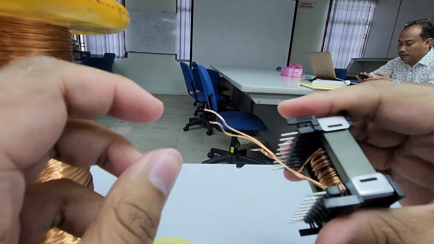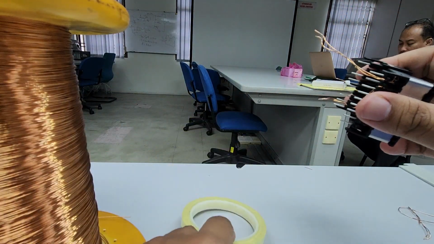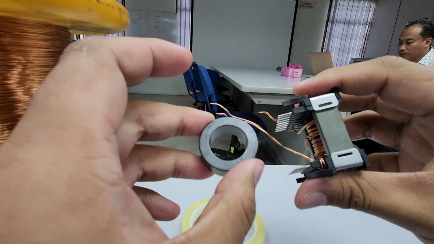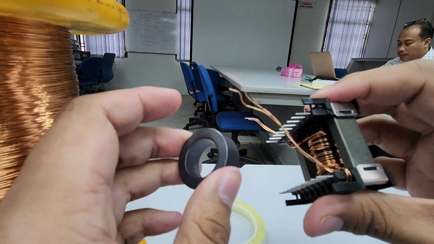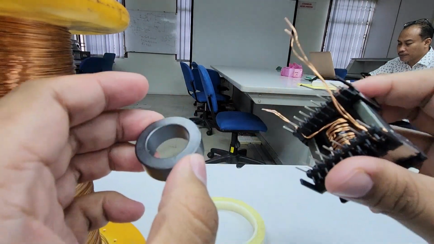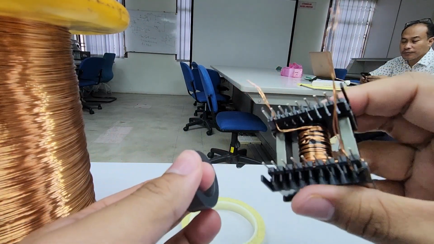How to make an inductor using a toroid. Where is the toroid? This is the toroid and this is the ETD. There are other things also, but the popular ones for this faculty are toroid or ETD.